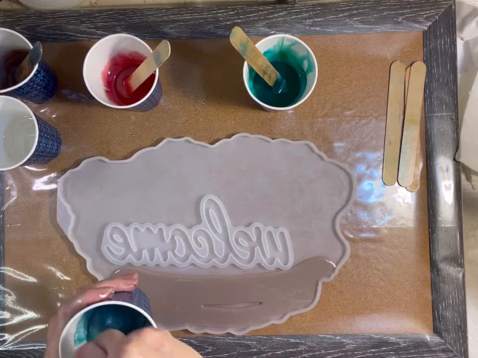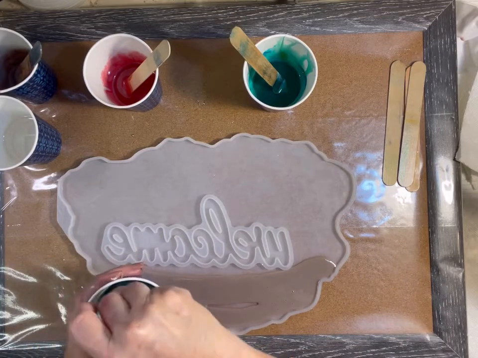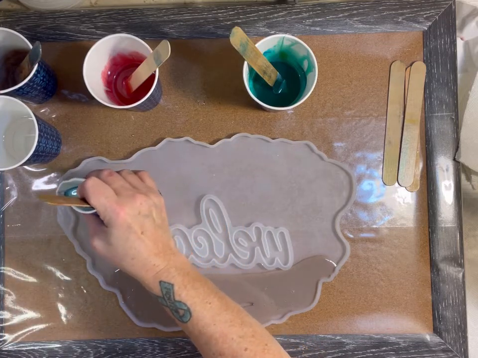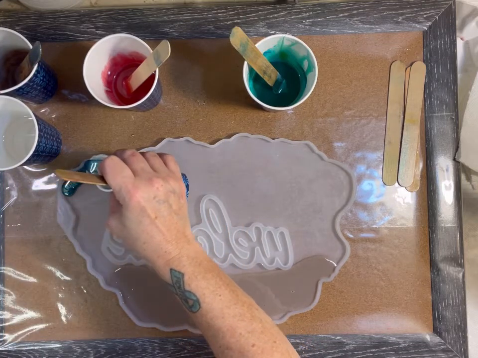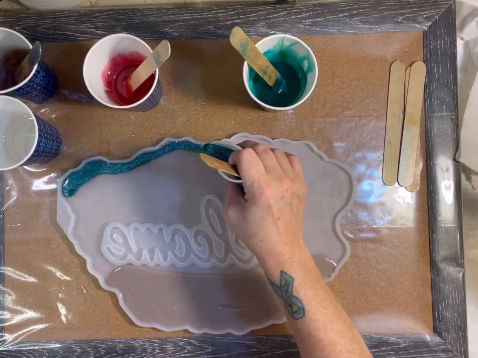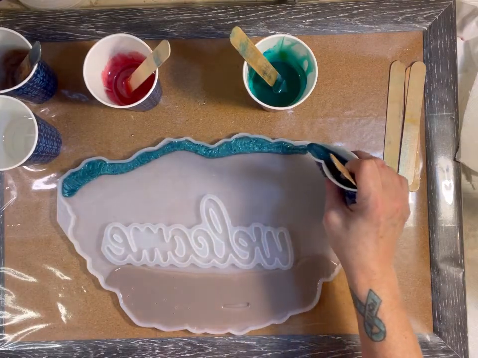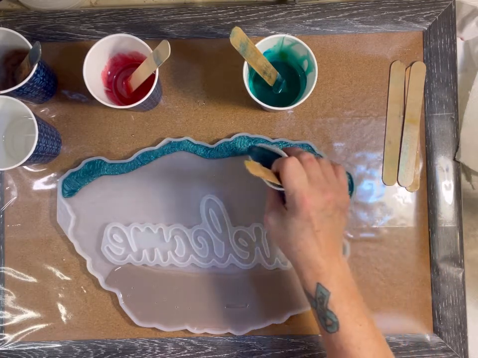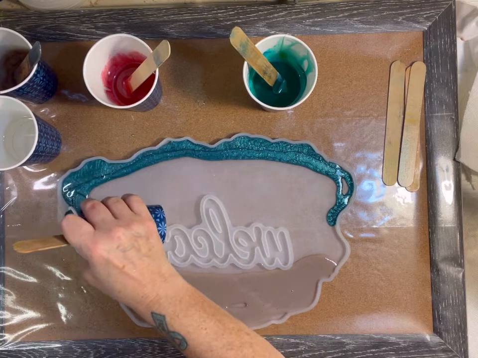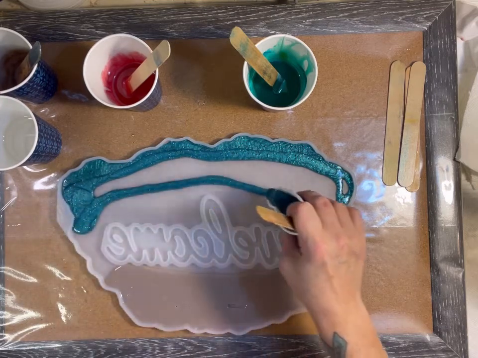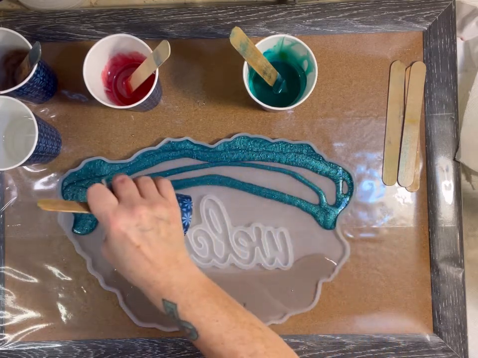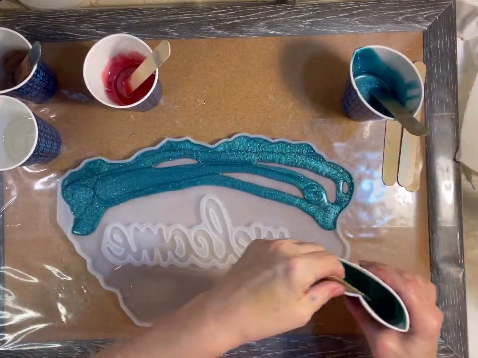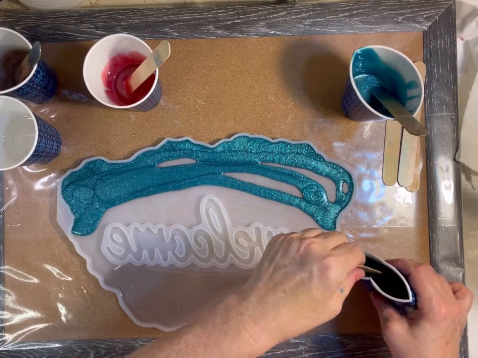Alright, I'm going to go high now with the Bora Bora, I think. Alright, here we go with our funky green.